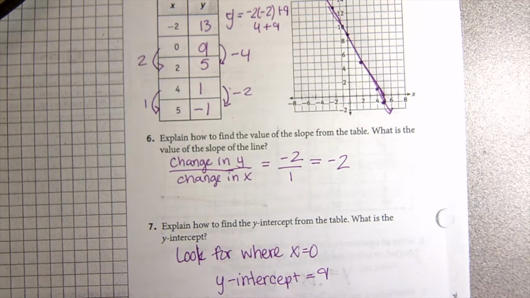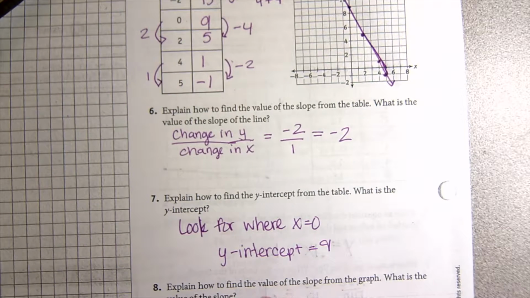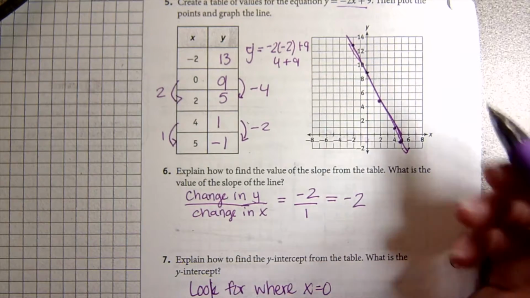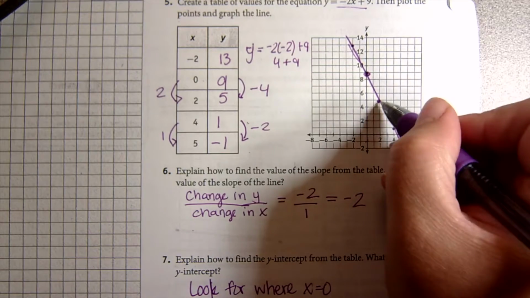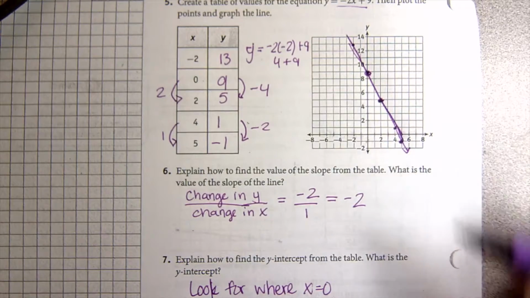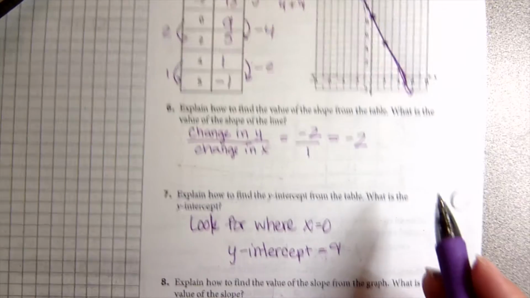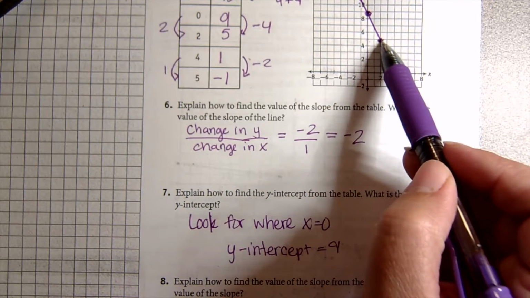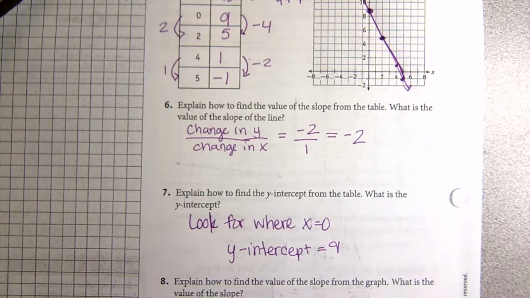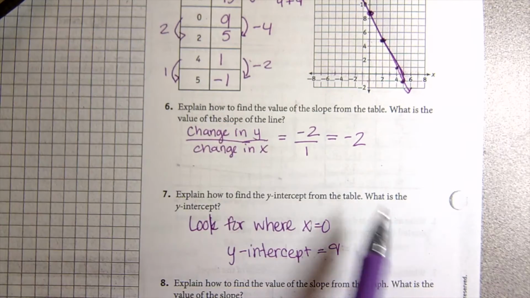Explain how to find the value of the slope from the graph. What do we need to do that? Rise over run. Count the rise over the run. So if I count the rise over the run, pick any 2 points. I'm going to do this one and this one. How far did I need to rise? Negative 4. So that would be negative 4 over what would the run be? 2. Which reduces to negative 2. So we're still getting the same thing we got from the equation and from the table.